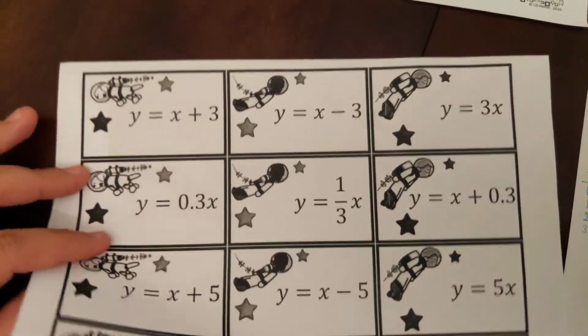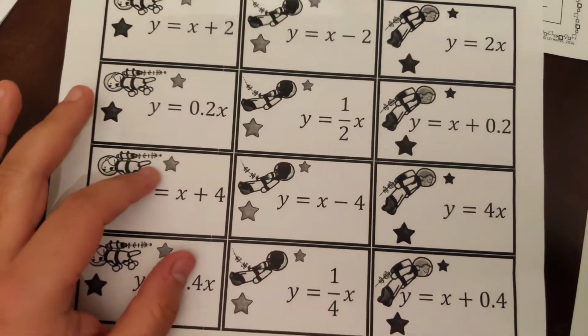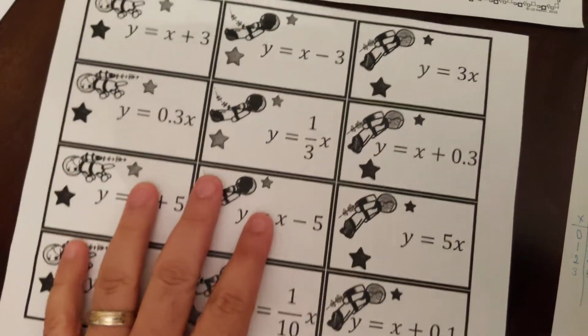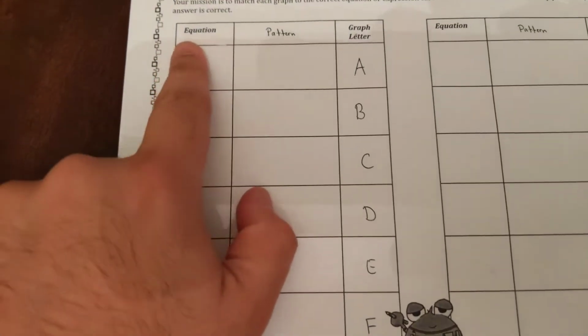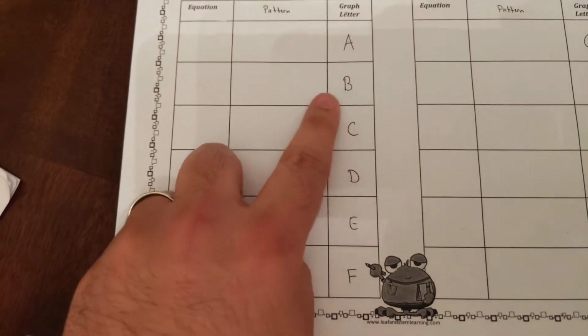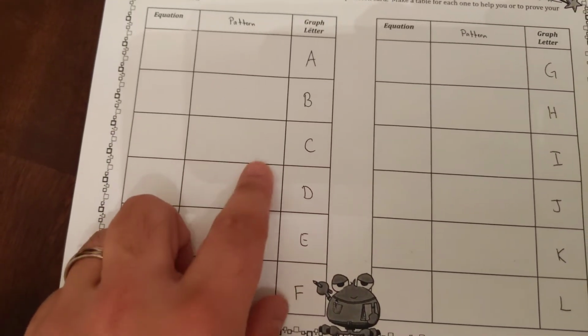Inside the sheet protectors, the plastic ones, so you can write on top of them if you need to with the expo marker, and then you can erase it. And it's double-sided, so make sure you look at both sides of the page for the actual equations. Okay, so those are the equations that you're going to be writing down right here. It says equations. You're going to choose one for graph A, choose one for graph B, and so on. And then you're going to tell me the pattern, what's happening in the pattern, what's the equation.